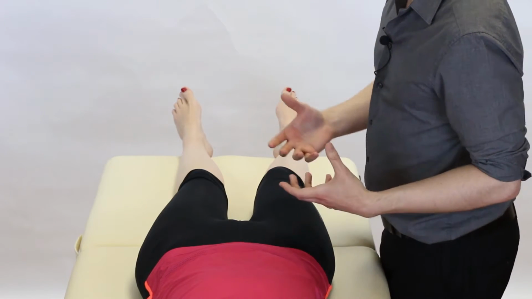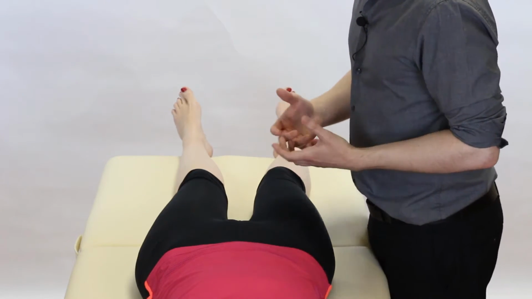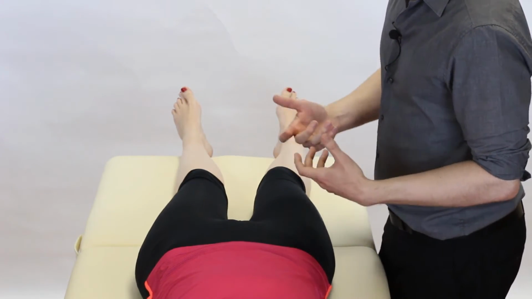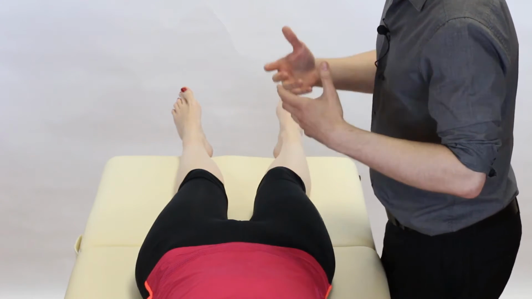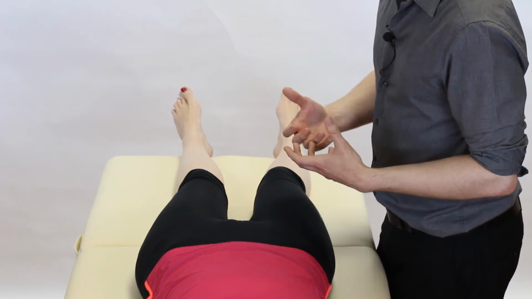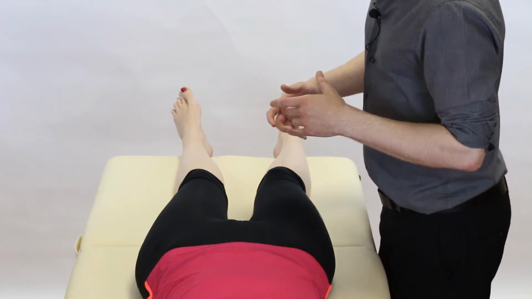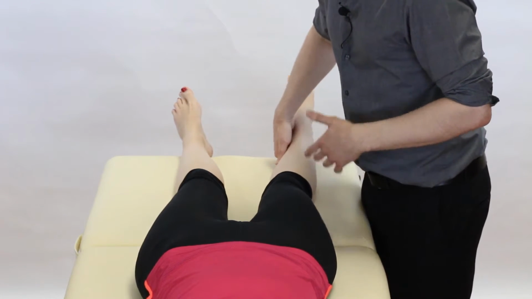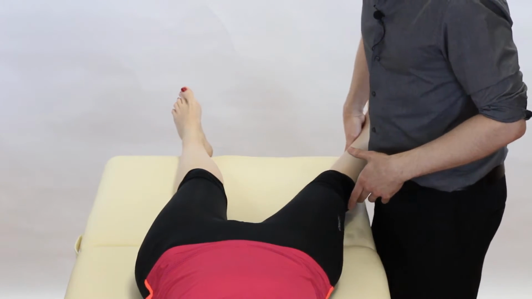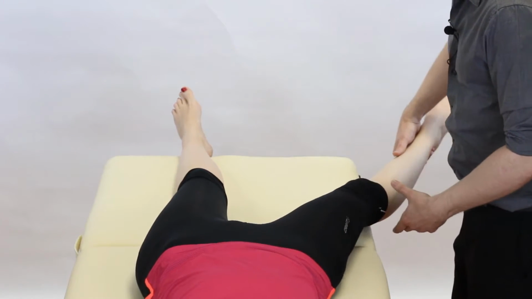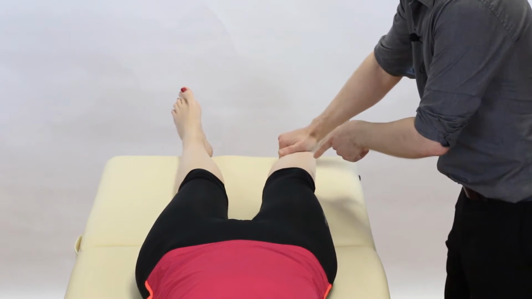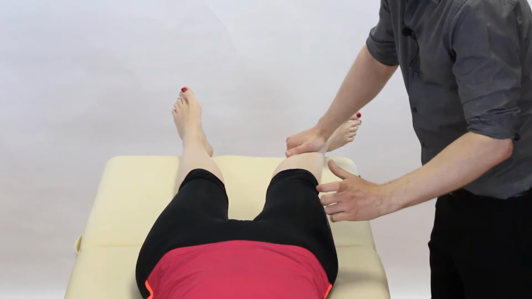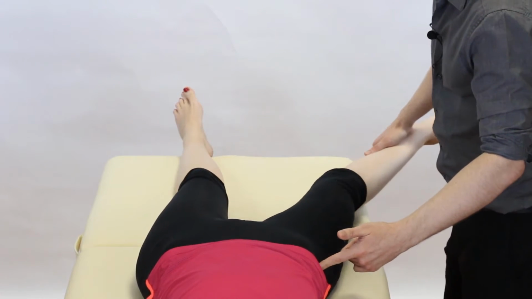With regards to the range, you're expecting around 40 degrees in the textbooks. Personally, from testing this on hundreds of people, I would expect it to be more in the 50 range. Something to bear in mind is you will of course get a lot more range as you come out if you allow the leg to laterally rotate. The position of the femur is going to be different and there's a lot more movement.